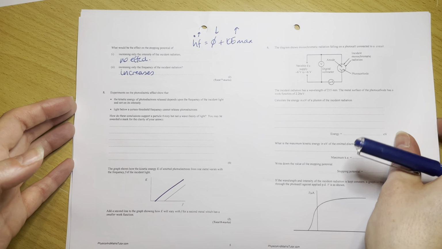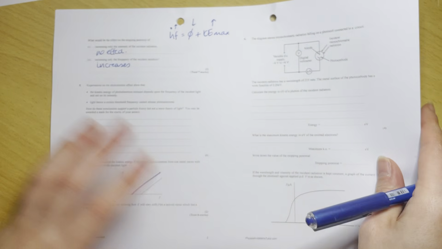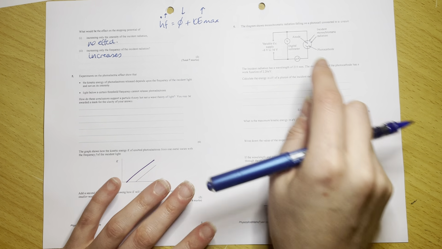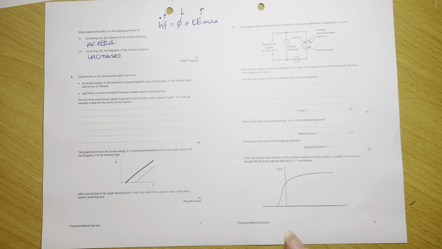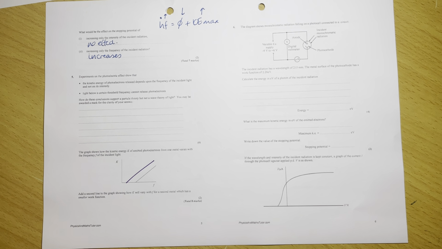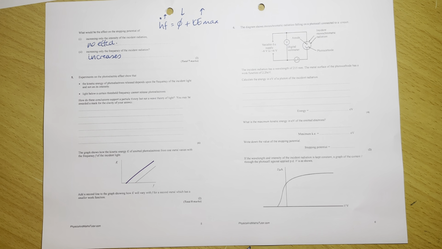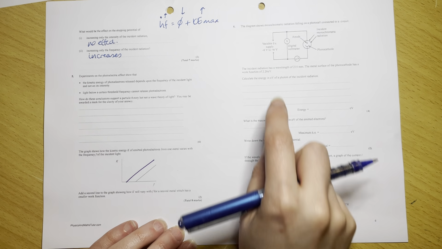Okay, question 6. The diagram shows monochromatic light falling on a photocell connected to a circuit. So it's very similar to the last question we did, but this time we're going to use some maths. The incident radiation has a wavelength of 215 millimeters. The metal surface of the photocathode has a work function of 2.26 eV. Calculate the energy in eV of a photon of the incident radiation.